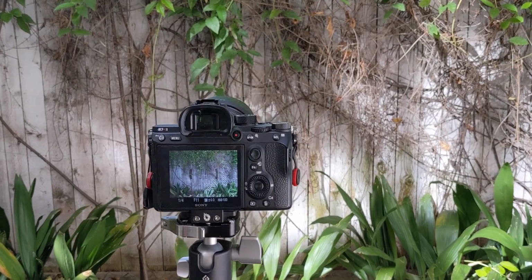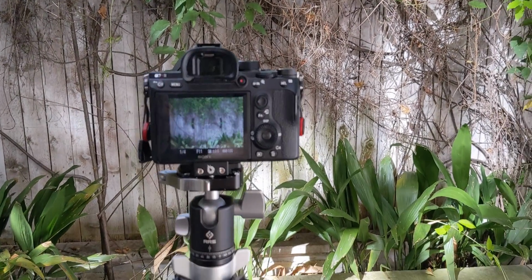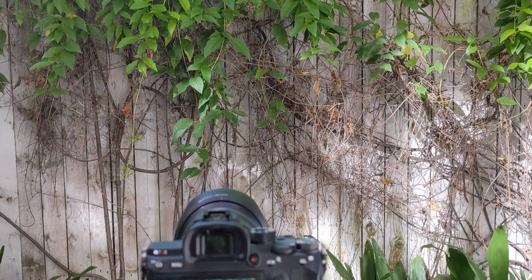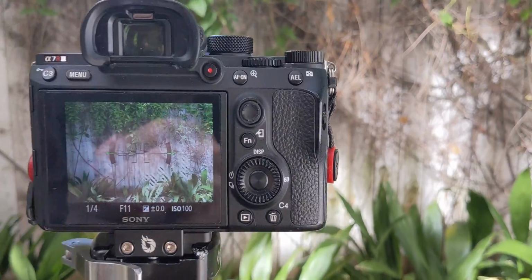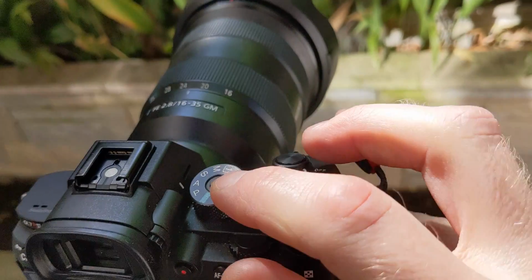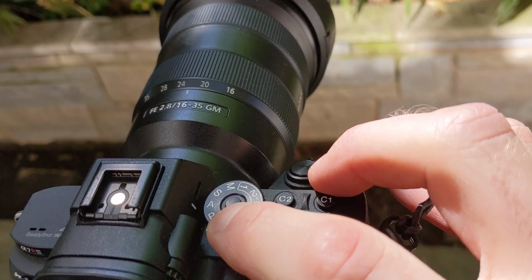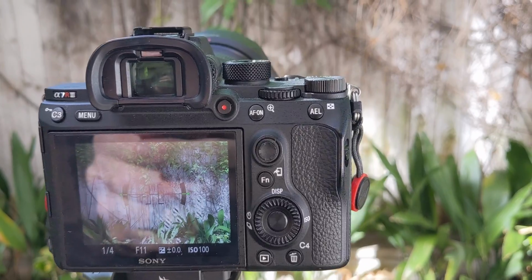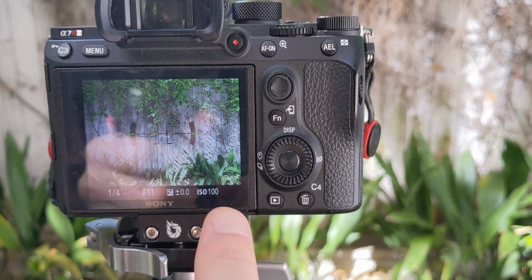Okay, so we're all set up. We've got our camera on our tripod and our landscape-ish scene, not the most beautiful in the world, but it'll do for today. Our first step is to put the camera in Aperture Priority, which we've done, denoted by the A. Then our next step is to set the ISO to 100, and we've done that.